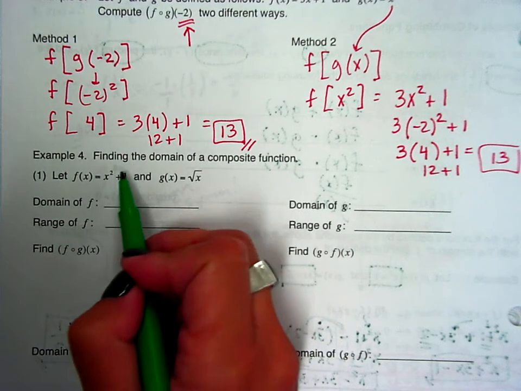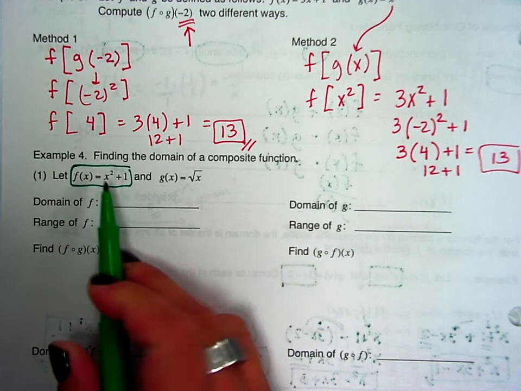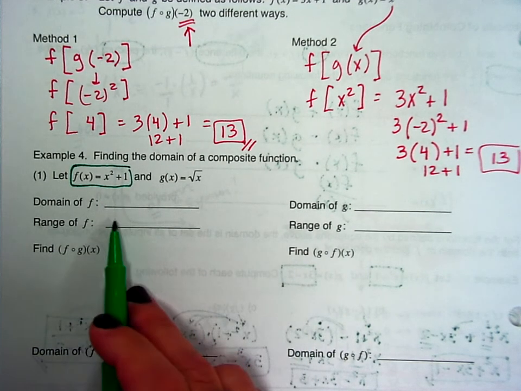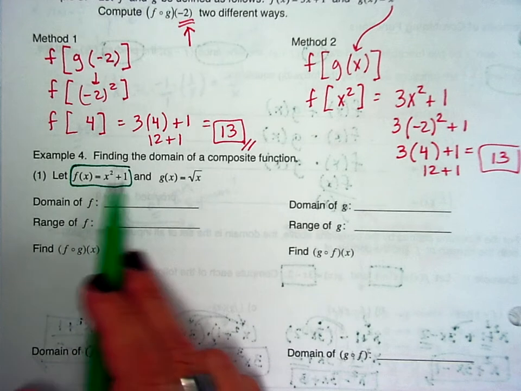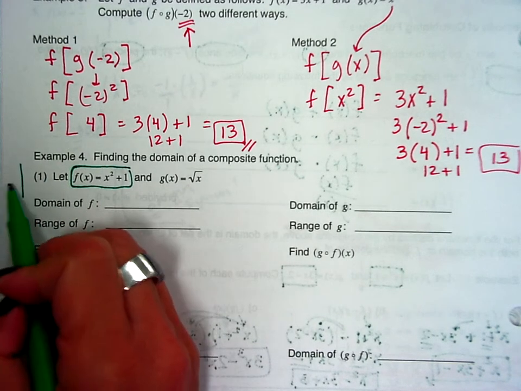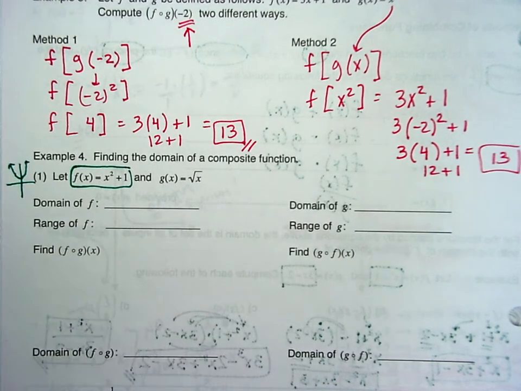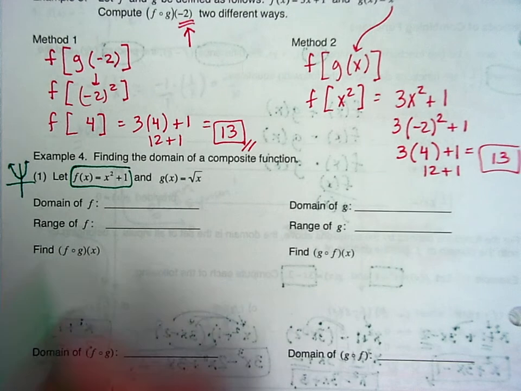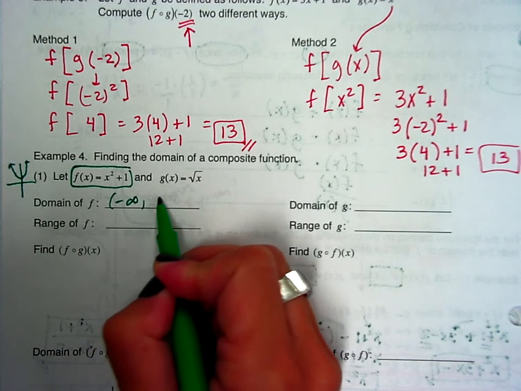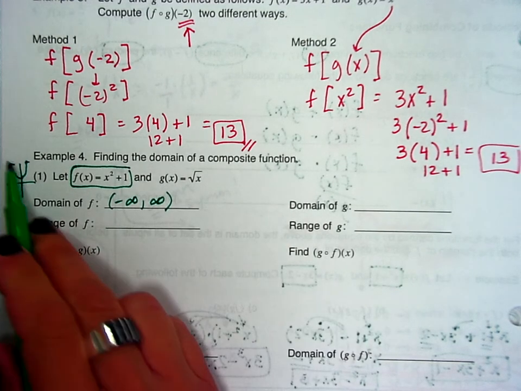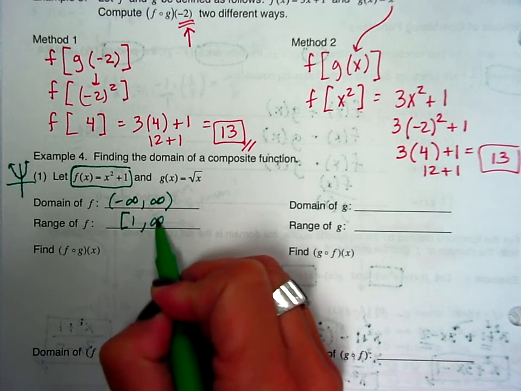I have f of x equals x squared plus 1. It's asking me for the domain and the range of f. Well, if we think about the graph of that, just off to the side, that's a parabola that's been moved up 1, right? So we know what that graph looks like, so let's think about its domain, all reals, and its range, everything above 1, correct?